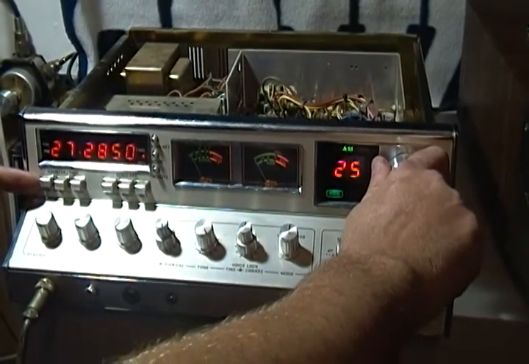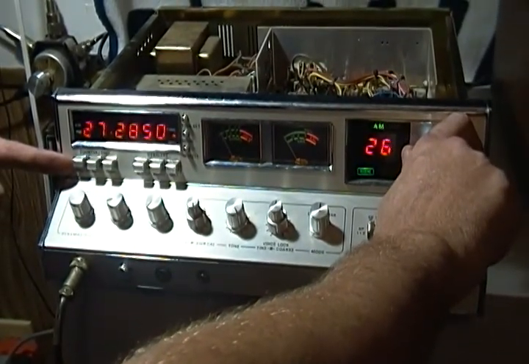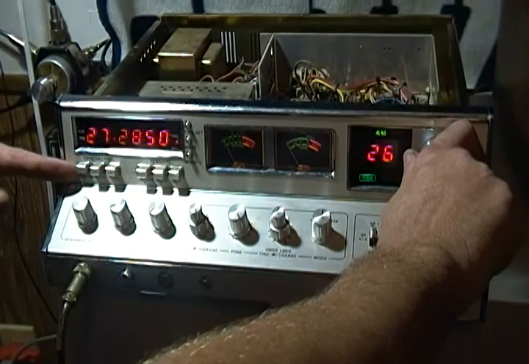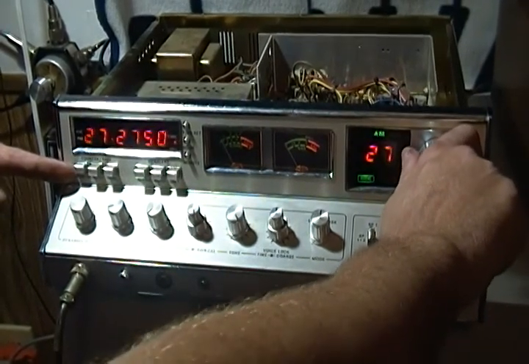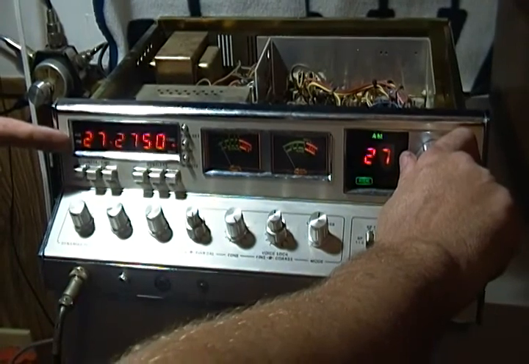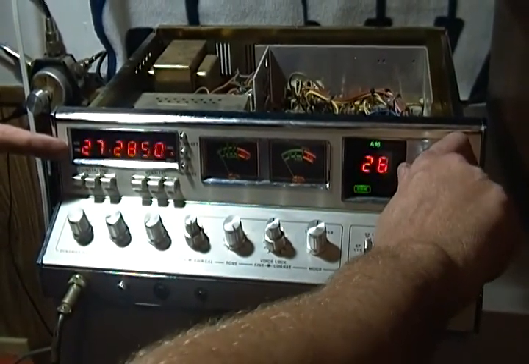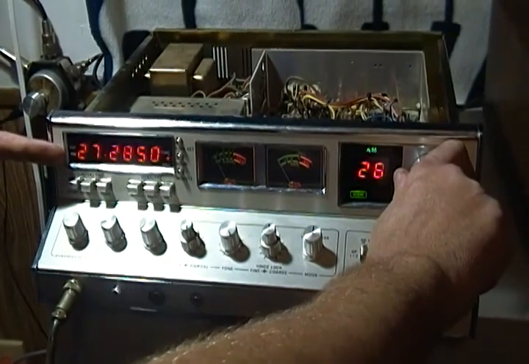25 is 27.2850. 27.2850 is channel 26. We are now on channel 27 on the knob, which now the frequency is correct, 27.2750. 28 at 2850 is correct.